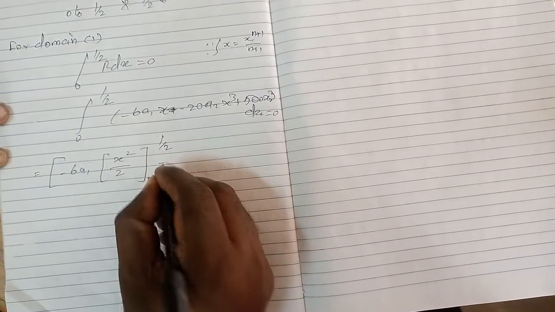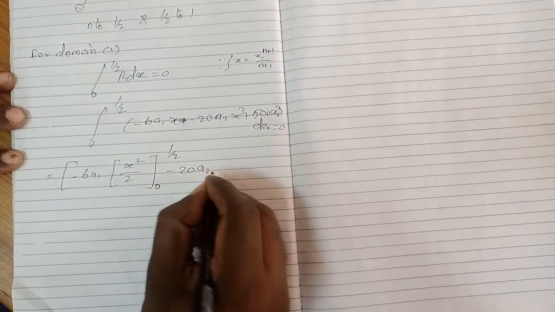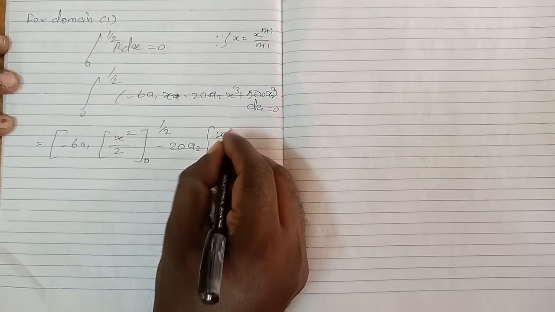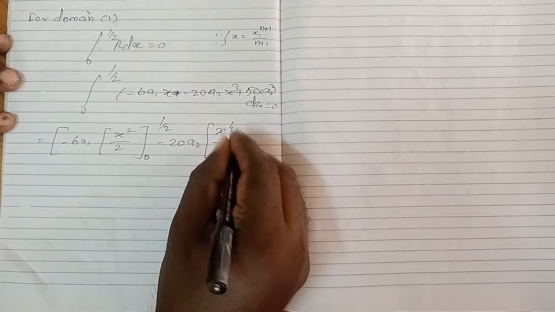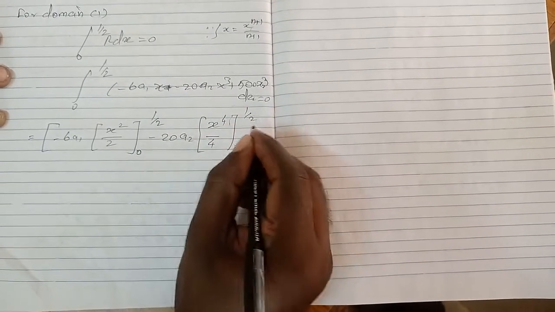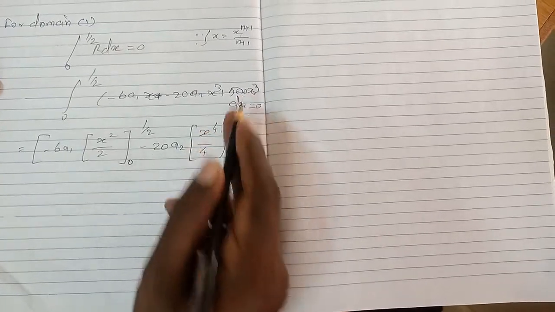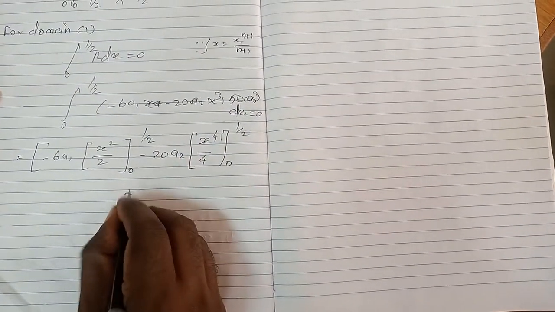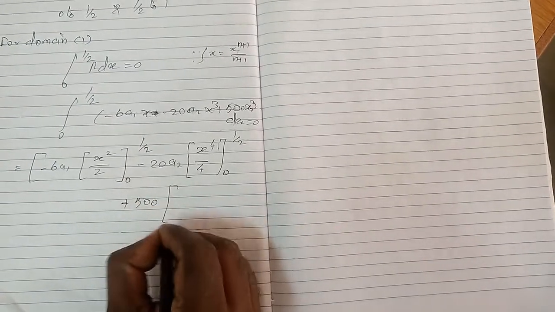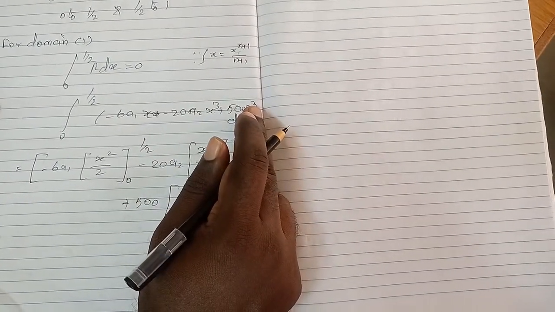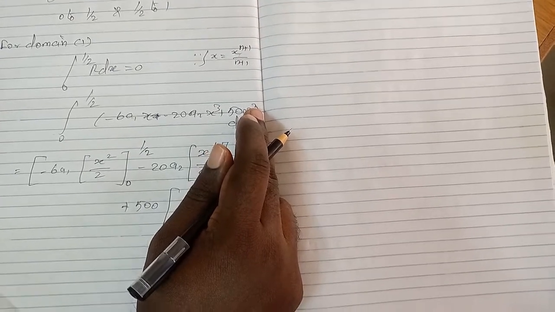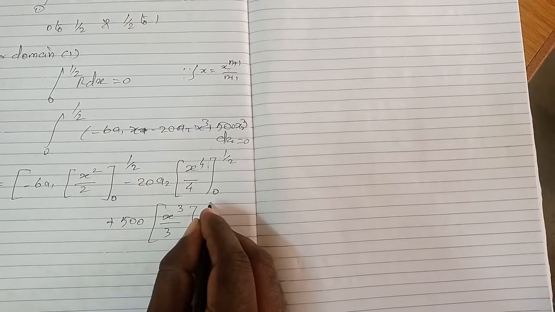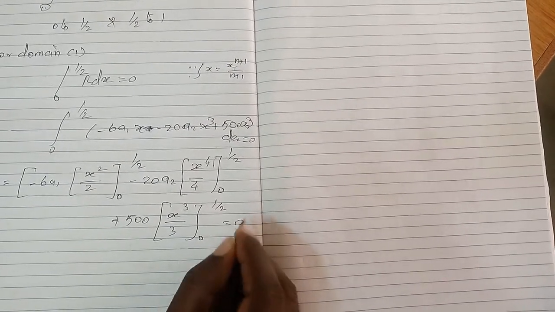Likewise I can move to the next step, minus 20 into a2, here x³. So x to the power 3 plus 1, x⁴ divided by 4. The limits are 0 to 1/2. And then I can move to the next element, which is 500x². So it can be written as plus 500 times x to the power 2 plus 1, which is x³ by 3. The limits are 0 to 1/2, is equal to 0.